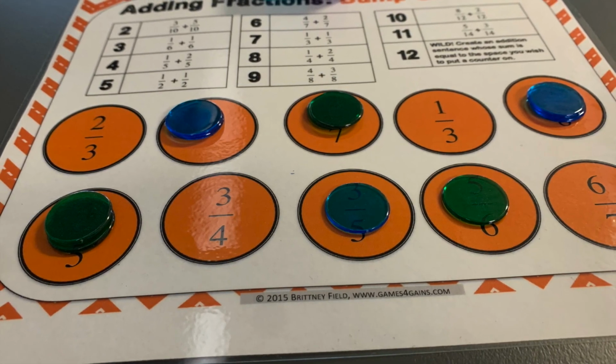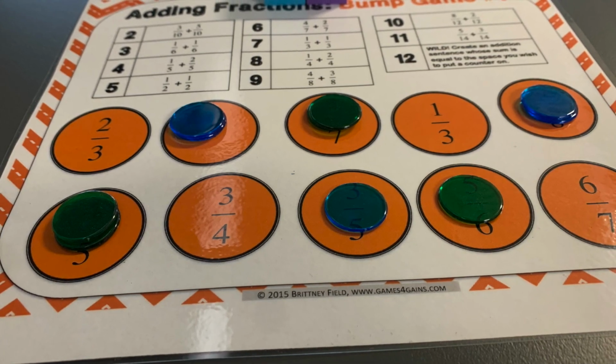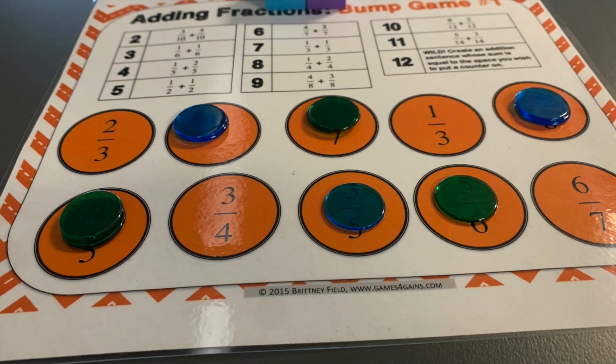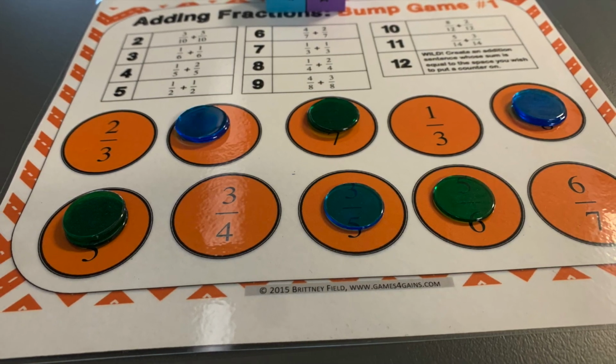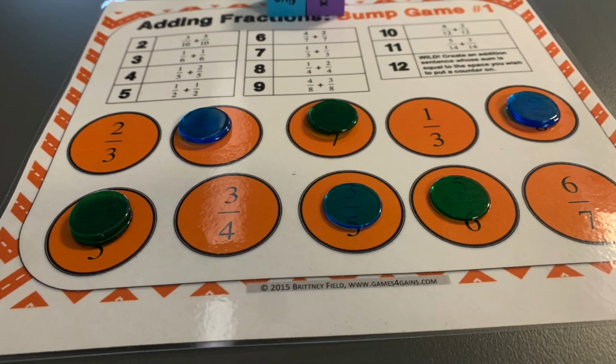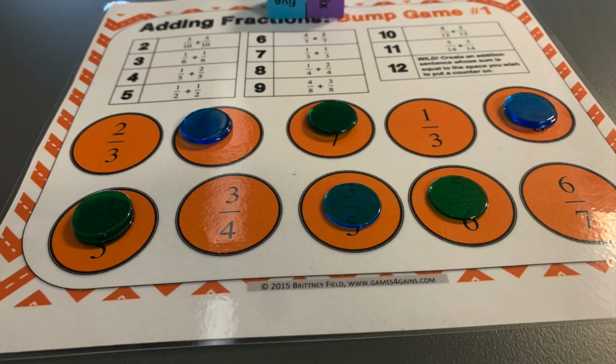Now, if I am using this game as a closer, I will give the students about 10 minutes and basically tell them, look, after 10 minutes, whoever owns the most circles is the overall winner of the game. If I do use this activity as part of one of my stations throughout the week, then I would generally give them a little bit more time, and especially for the harder ones as well.